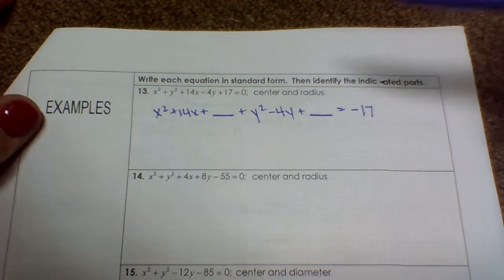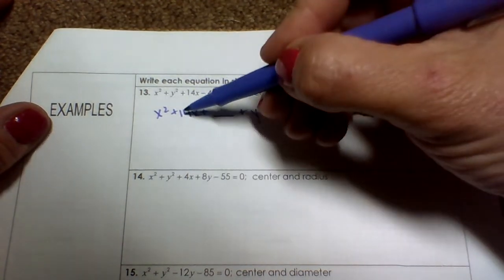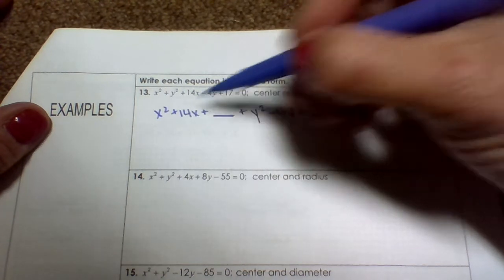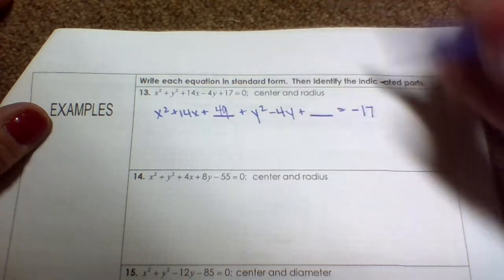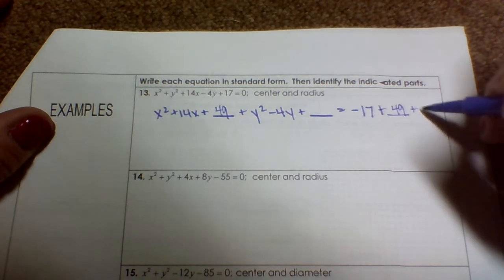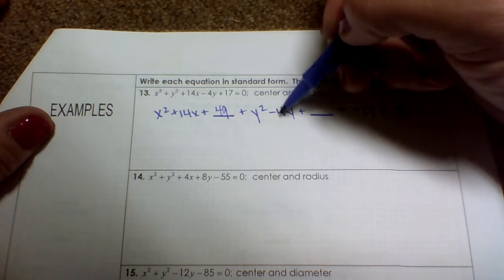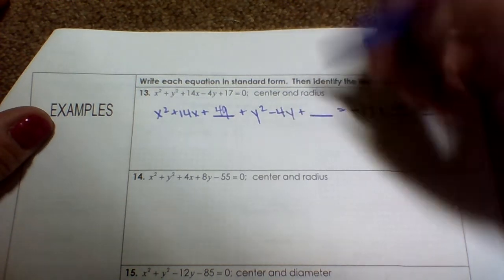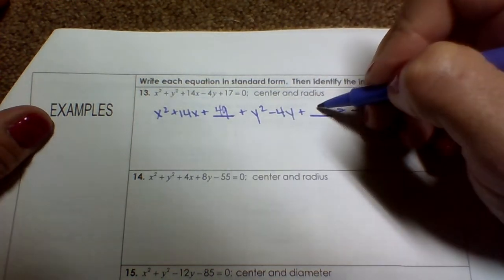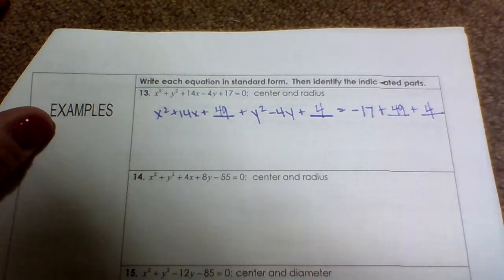The process to complete the square is taking half of this middle value, so half of 14 is 7, and square it. 7 squared is 49. Whatever you do to one side, you do to the other, right? You're going to have two things that you add over here. Take half of negative 4, which is negative 2. Negative 2 times itself is 4. Okay, so I added 4, so I have to add 4 over there.